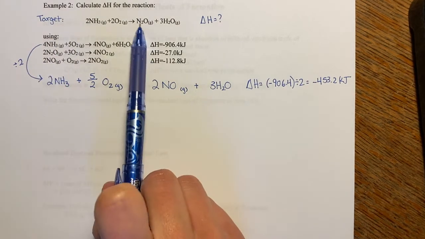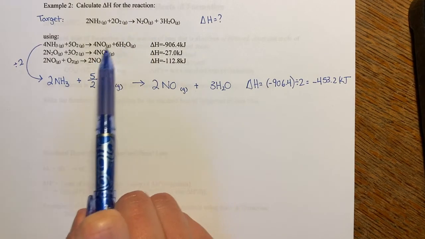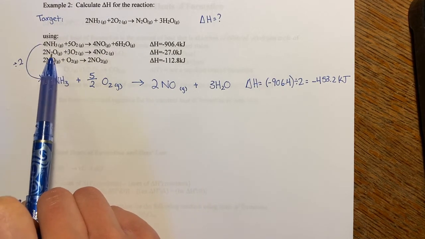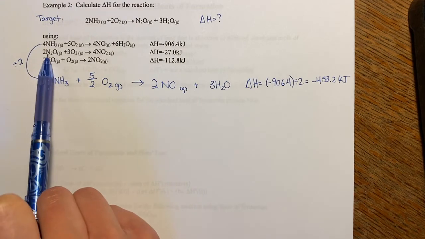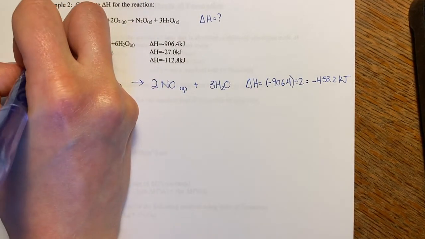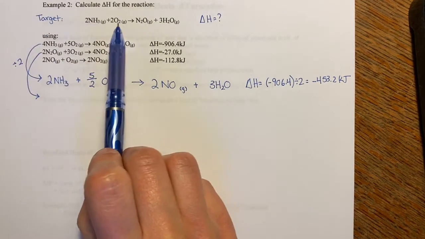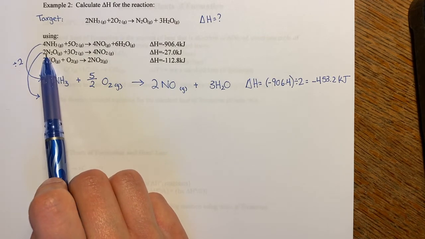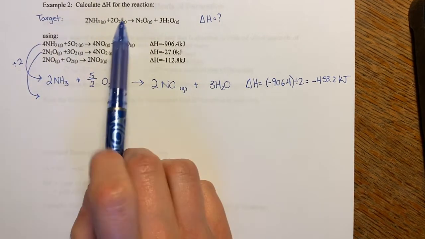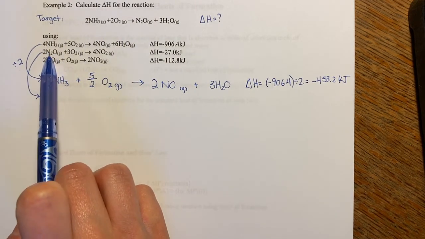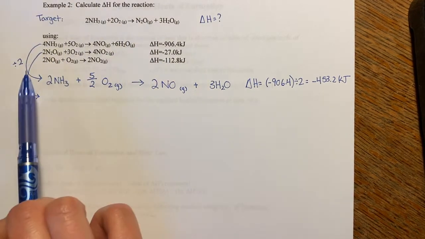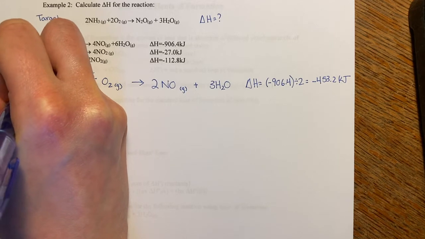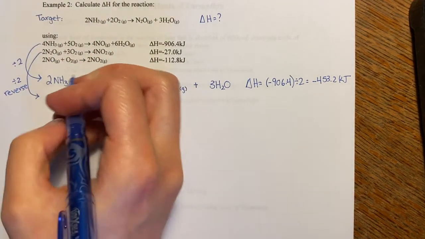So I'm going to go to the next piece, which is this N2O, and I'm going to see where N2O is in the reactions that I'm using. And the only place it appears is in reaction number 2. So I'm going to skip oxygen, move right on to the dinitrogen monoxide. Now we only want 1 in our target, but here we have 2, so we're going to divide by 2. It's also on the wrong side of the arrow. Here it's on the reactant side, but over here it's on the product side. So we need to divide by 2, and we need to reverse it to flip it over. So when we reverse and divide by 2.